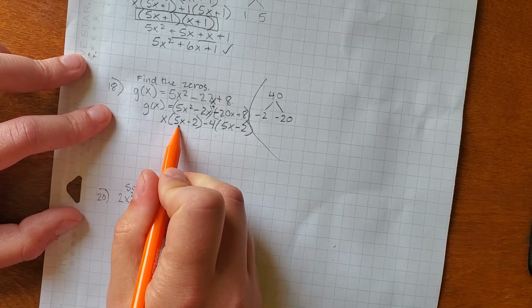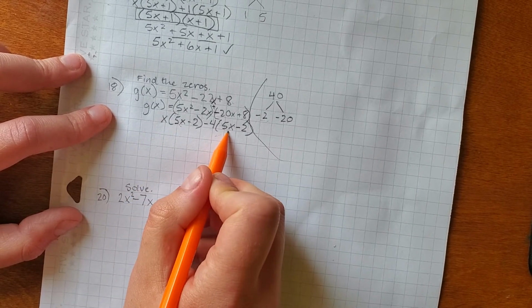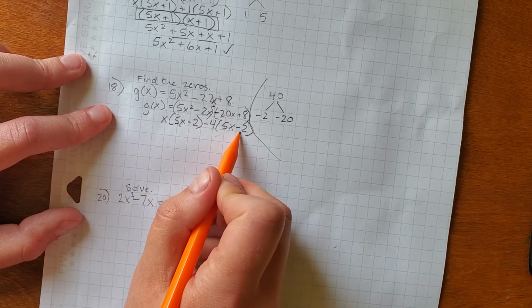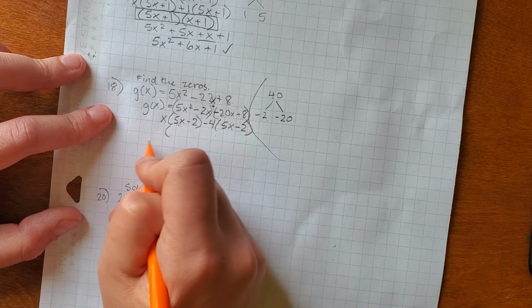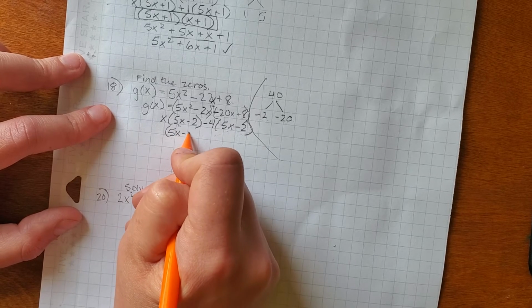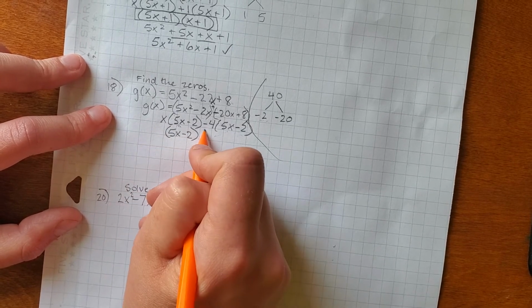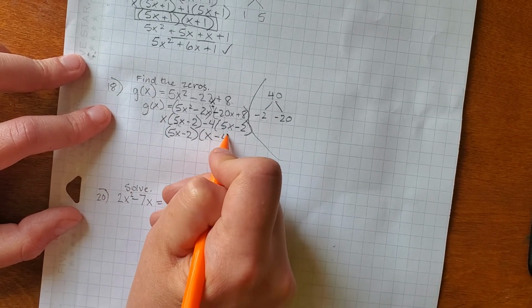Good, so this is the final step that we want to happen, is we want both of these parentheses to have the same thing in it so that we can factor that out. Have 5x minus 2, and we're left with x minus 4.